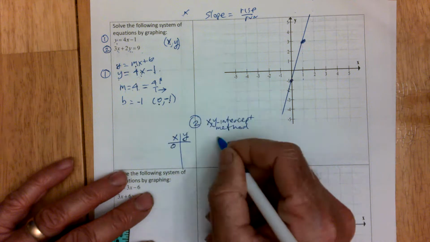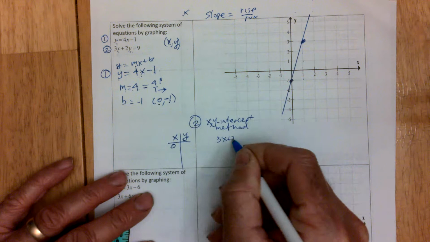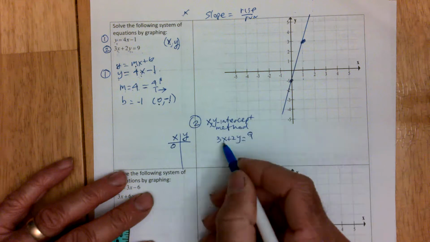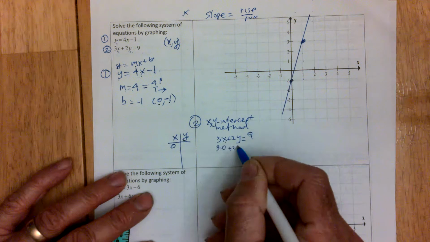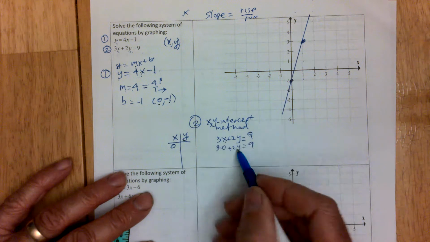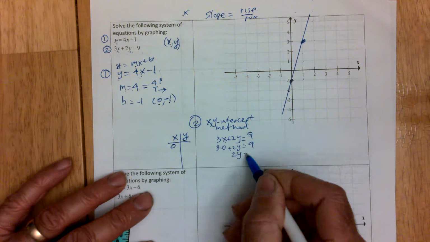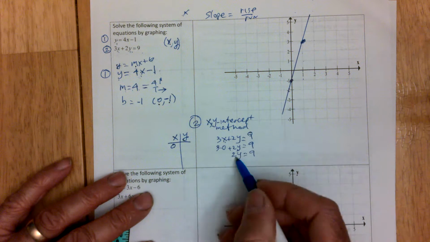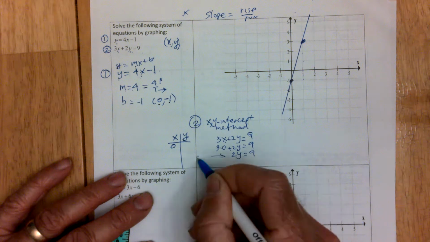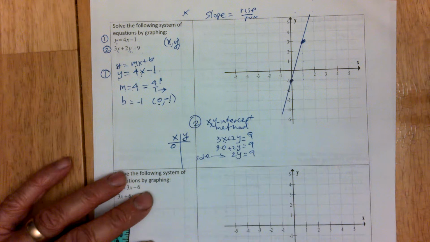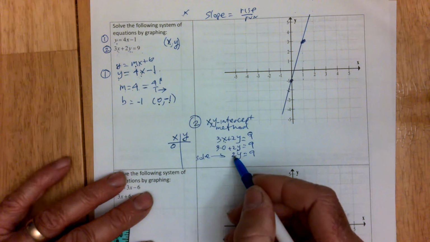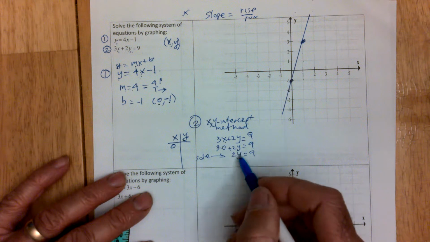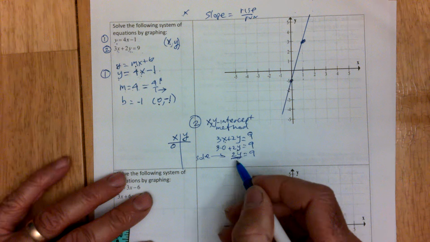So we take our equation, 3x plus 2y equals 9. We replace x with 0. And then we end up with 2y equals 9. We solve this. So 2 times y equals 9. We want to get rid of that 2 by using the inverse. Instead of 2 times y, the inverse of multiplication is division.